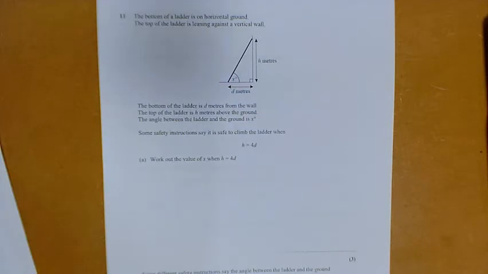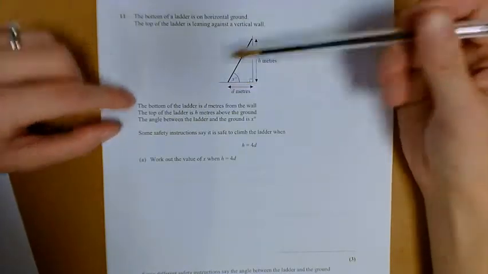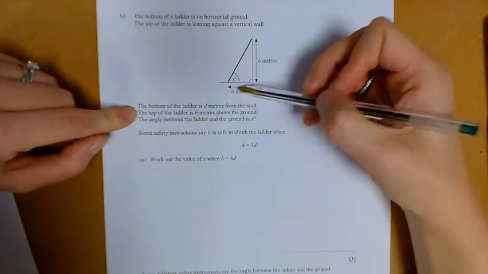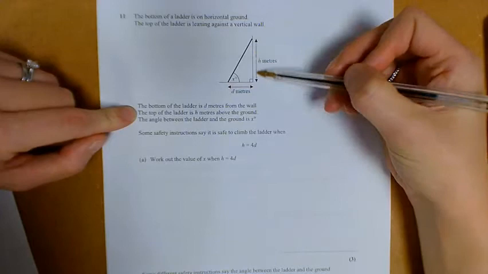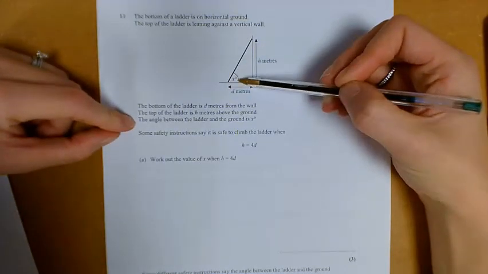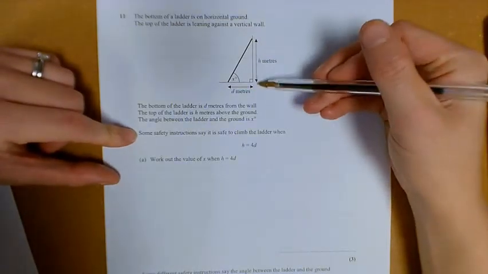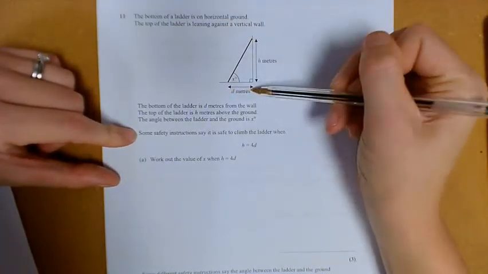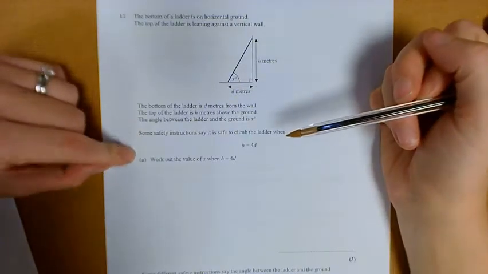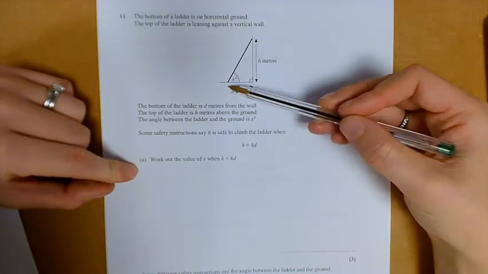The bottom of the ladder is on a horizontal ground. The top of the ladder is leaning against a vertical wall. So we've got the wall here and the ground here. The bottom of the ladder is d meters away from the wall, and the top of the ladder is h meters above the ground. The angle between the ladder and the ground is x degrees. Some safety instructions say that it is safe to climb the ladder when the height is 4 times the distance from the wall. Work out the value of x when h is 4d.